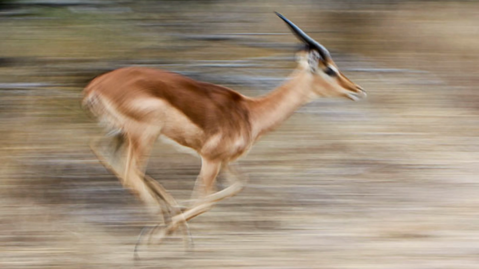Now I'm going to dial down to an 80th of a second and try a panning shot. I'm going to track one impala as it runs, making sure my movement is steady and consistent. Notice how the subject stays relatively sharp while the background blurs into streaks. This instantly gives you a sense of energy and motion.